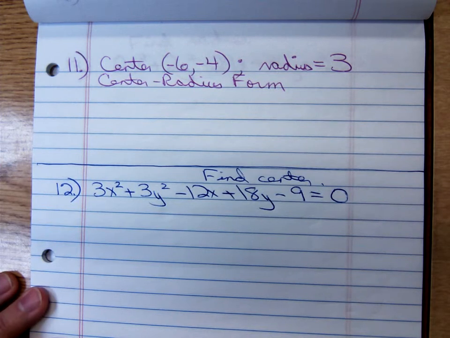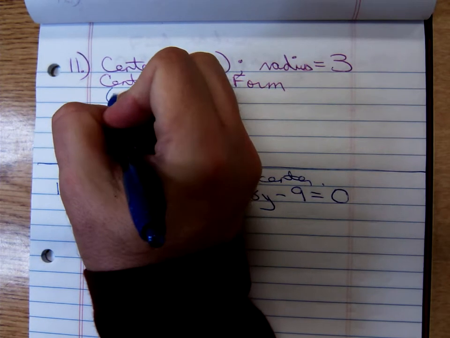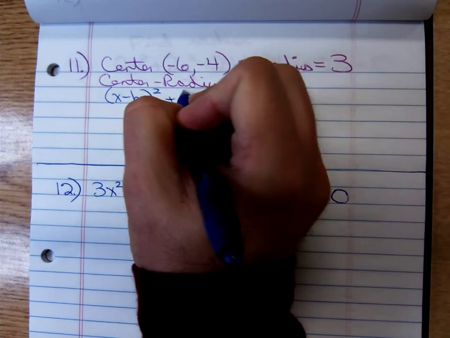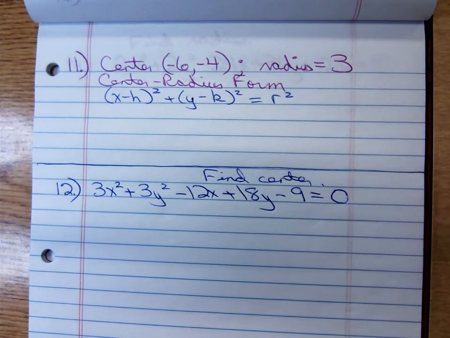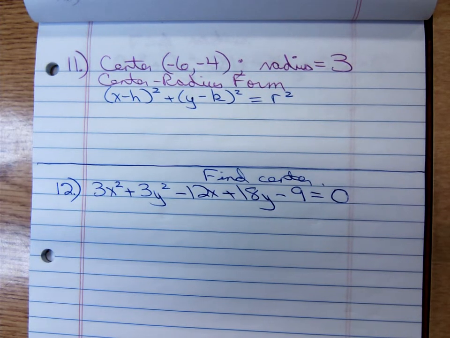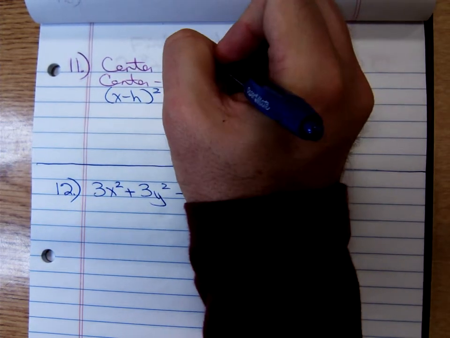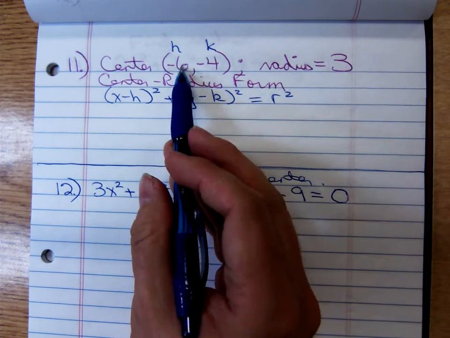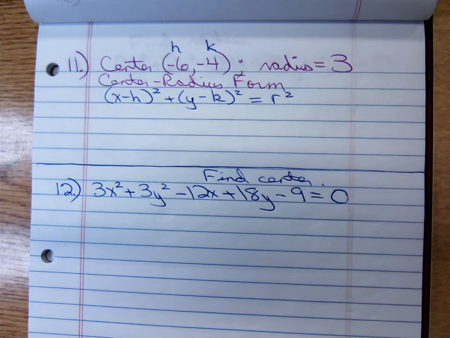So remember center radius form: x minus h quantity squared plus y minus k quantity squared equals the radius squared. What number is acting like our h? Negative 6. Remember the center is in the form h, k. So negative 6 is acting like our h. Negative 4 is acting like our k.